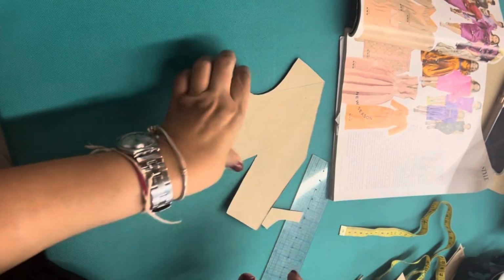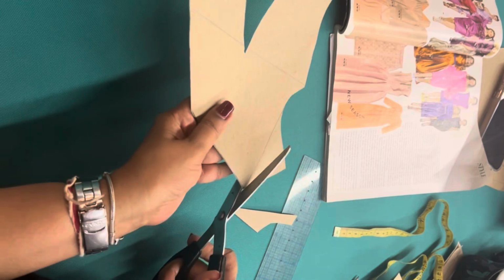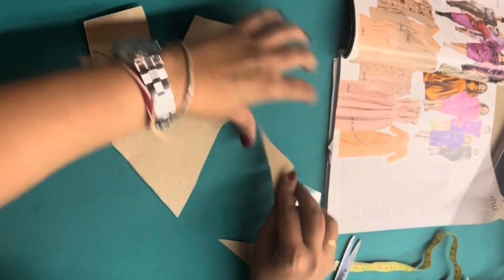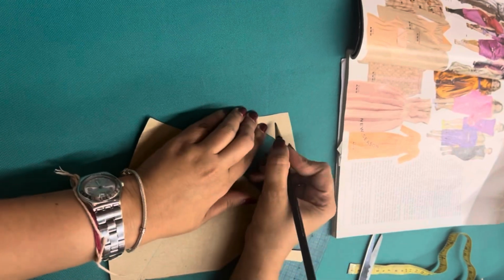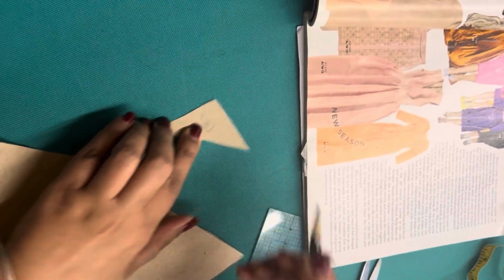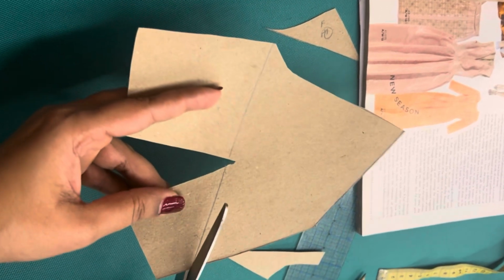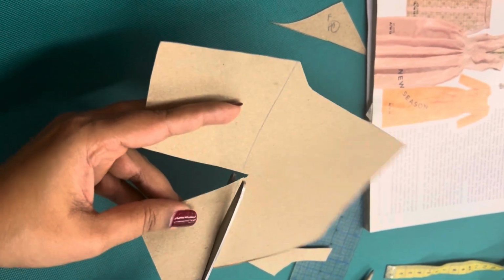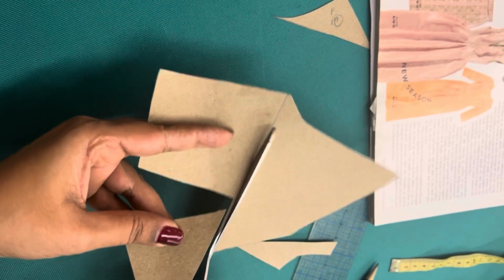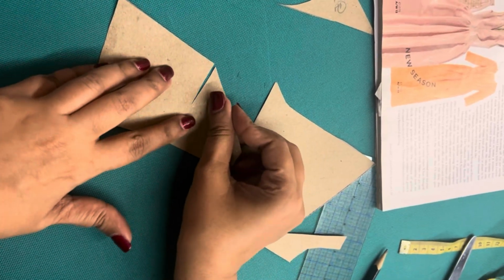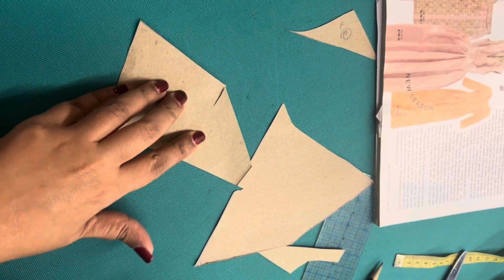So this one is pretty simple. We're not doing any manipulation here. This one gets cut and keep aside. So keep it over here. This becomes your front pattern number 1. Keep it away. Now here is a place where you will be having a dart manipulation. Cut it off. Join these two together and put a tape.